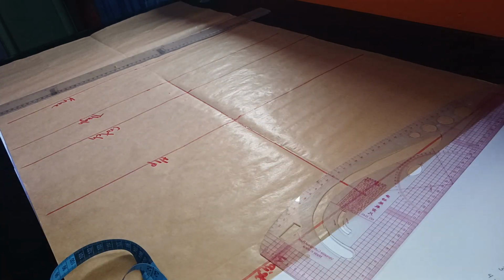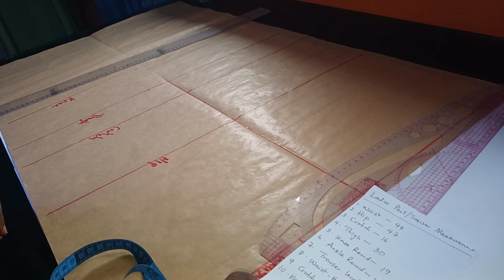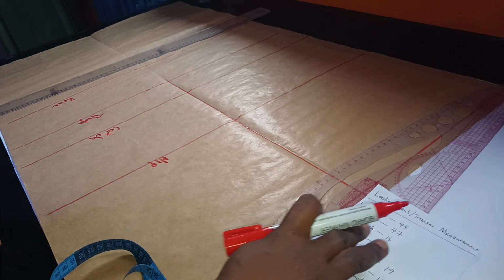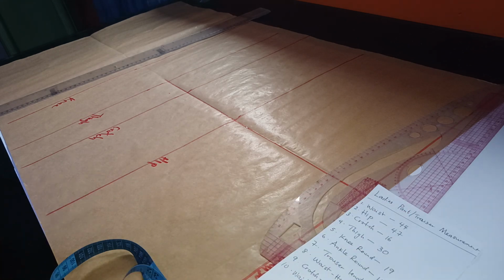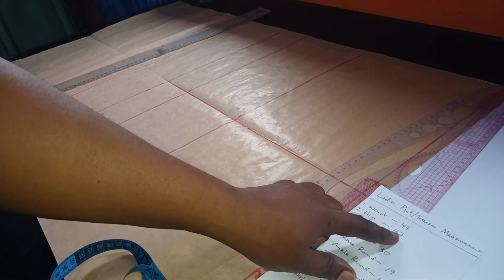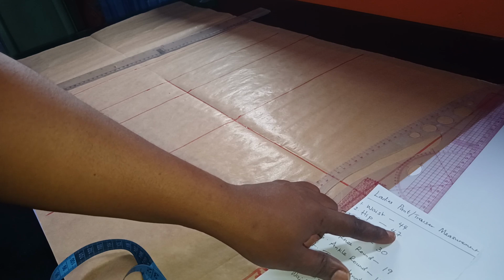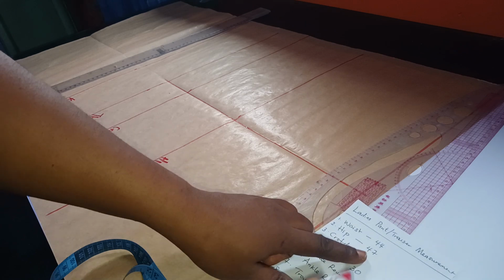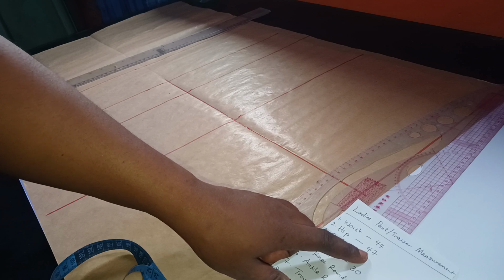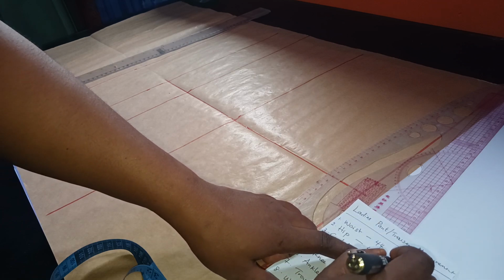Now, the next thing is the hip. Our hip measurement here is 47. But if you want to do your calculation here, you add 2 inches to 47 and divide by 4.